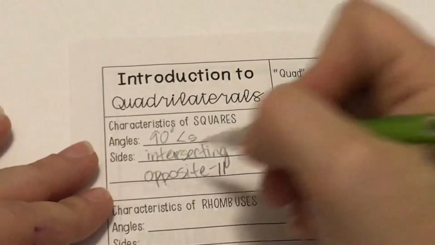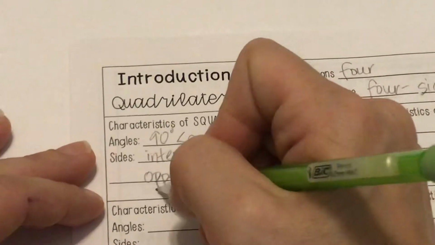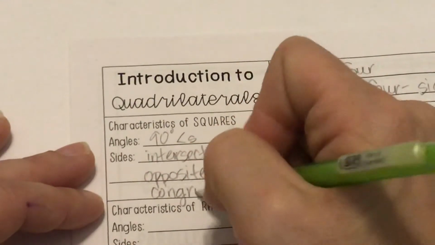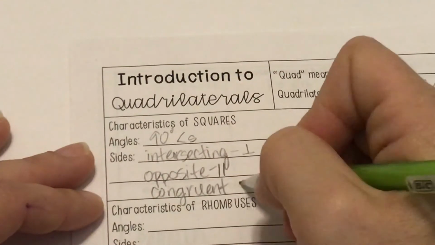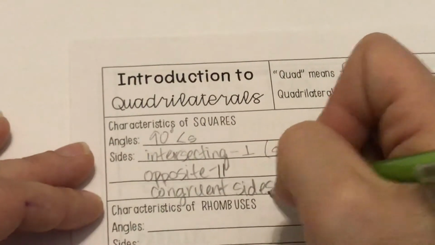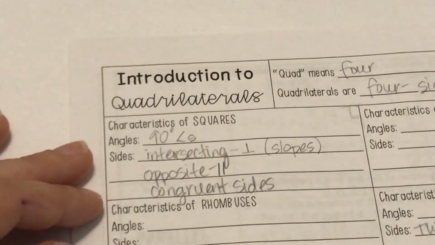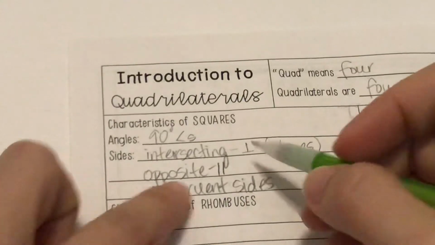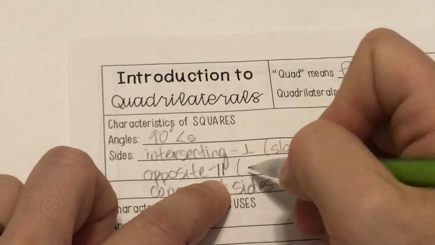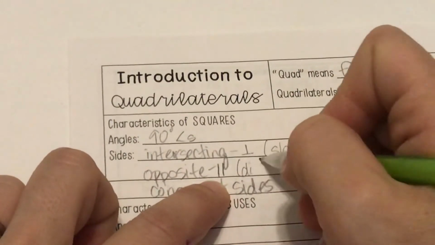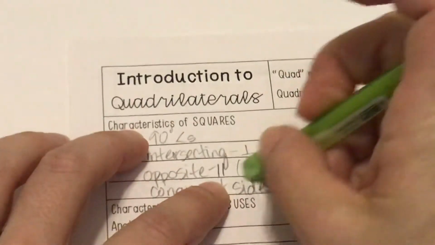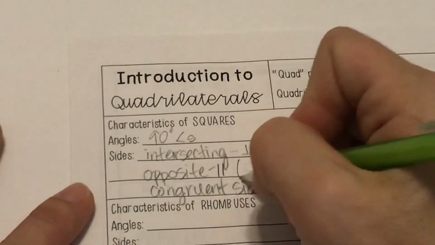We know squares have 4 congruent sides. To be parallel, they're going to have different slopes. Or excuse me, same slopes. What am I talking about? Same slopes.